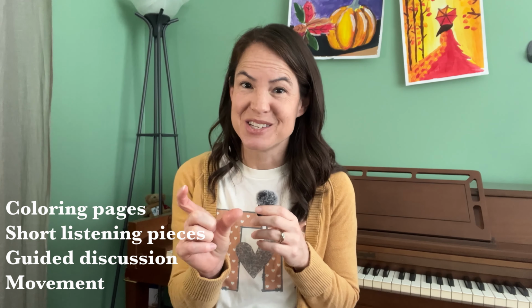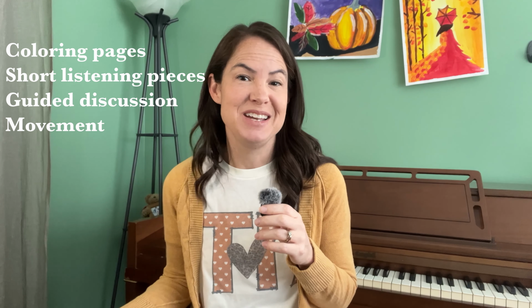Step 3 is to research possible activities that you could do while studying this composer. Now, besides just the obvious things like reading about that person's life and listening to different pieces, let me offer you a few suggestions that I think will work well for different age groups. Younger kids can do things like coloring pages, listening to just short excerpts from a longer piece, and then discussing what they heard. So guided listening questions are great for that type of thing. Also, make sure that our young ones are getting lots of chances to move their bodies to the music that they hear.